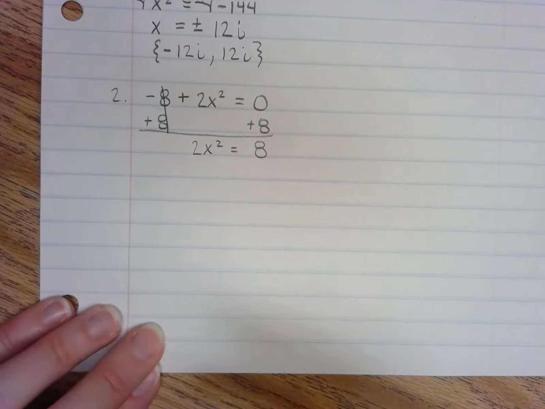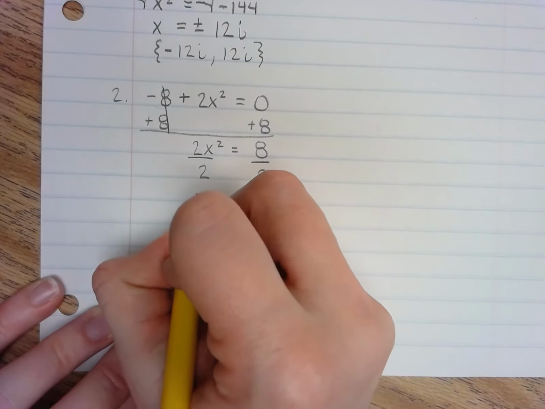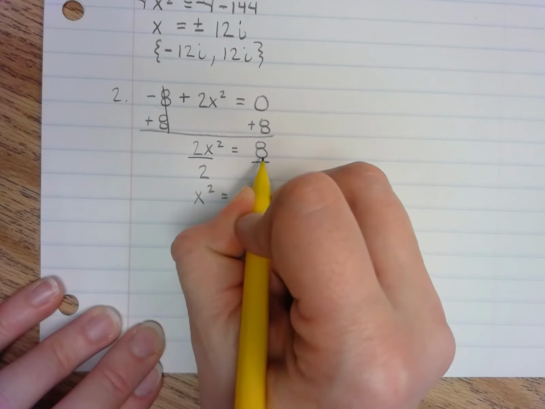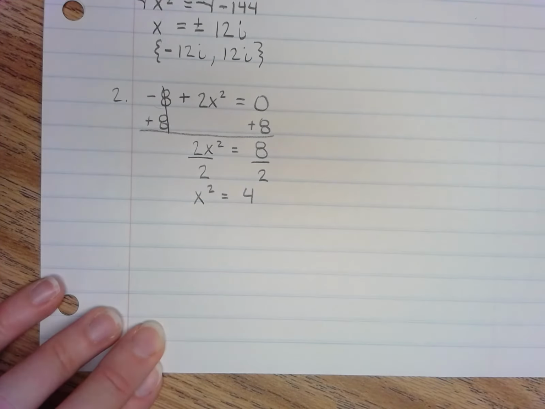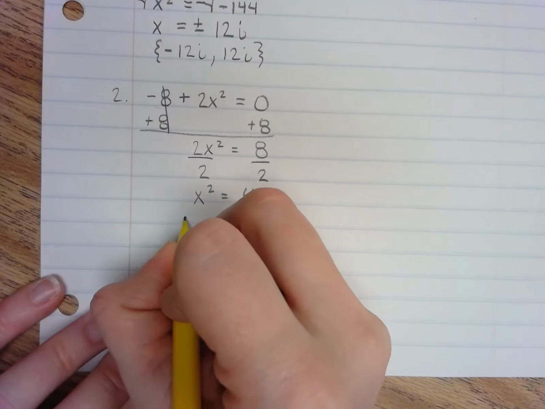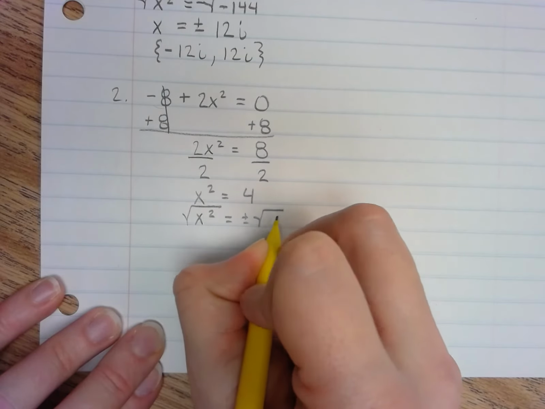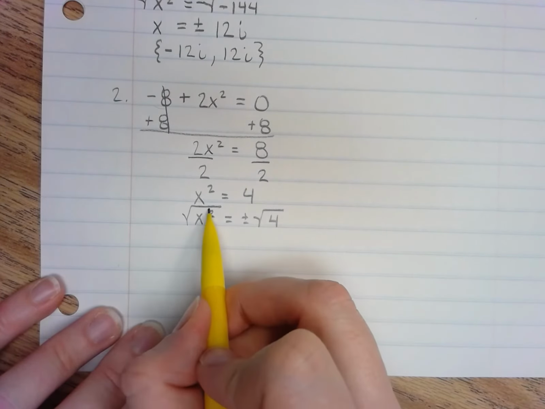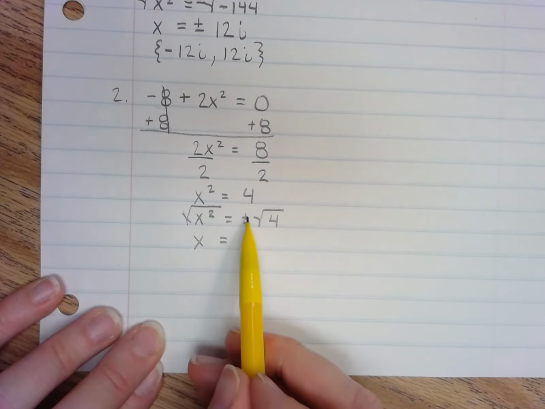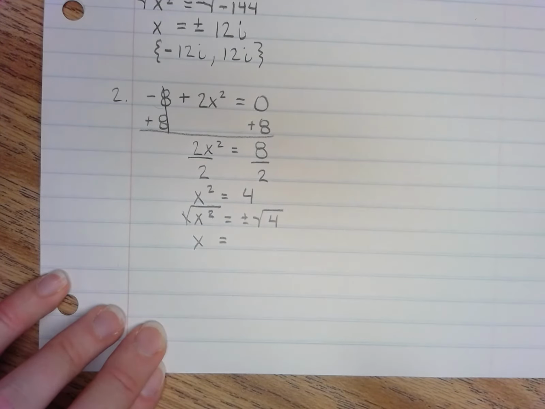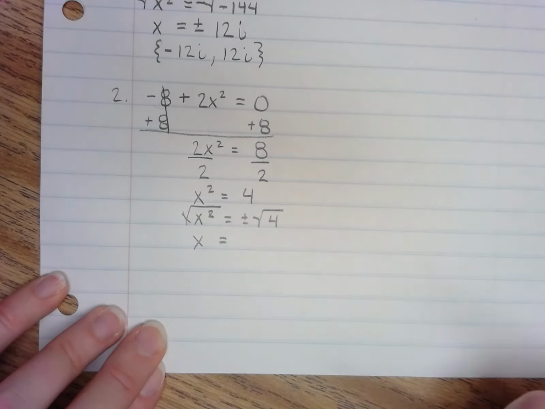Again, we need to undo the operation, so here we're going to divide by 2, leaving us with x squared equals 4. 8 divided by 2 is 4. And then finally, we're going to take the square root of both sides. Squaring and square roots are opposite operations. So squaring and square root cancels, leaving us with an x. Do not forget to take plus or minus square root. That is the square root principle. You do need the positive and negative square root.